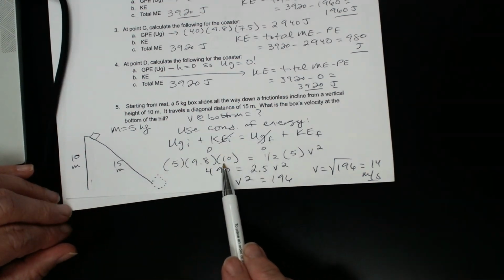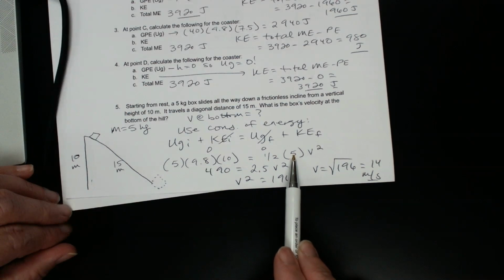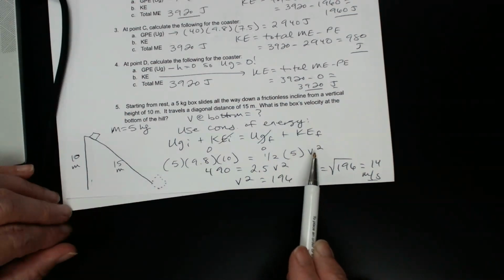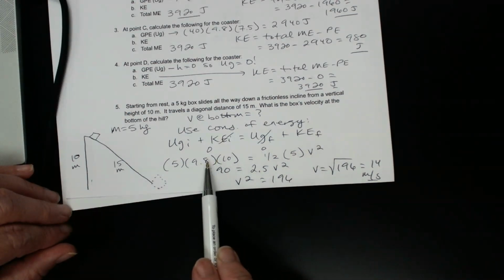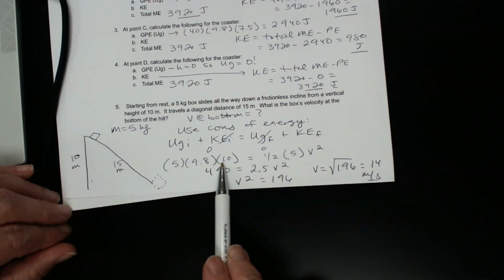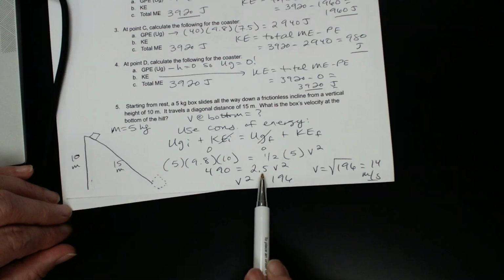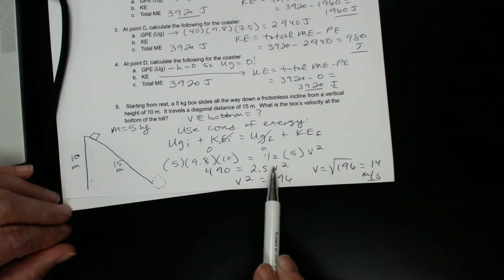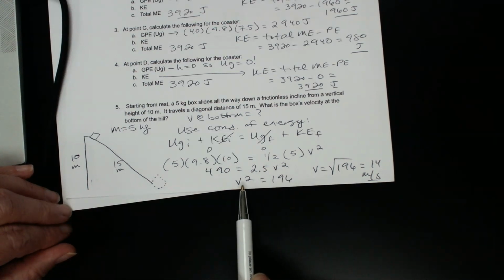I'm going to set that equal to 1/2 times 5, again, my mass times v squared. Simplify a little. I multiply all these out, I get 490. I multiply 1/2 and 5, I get 2.5. That's multiplied by v squared.